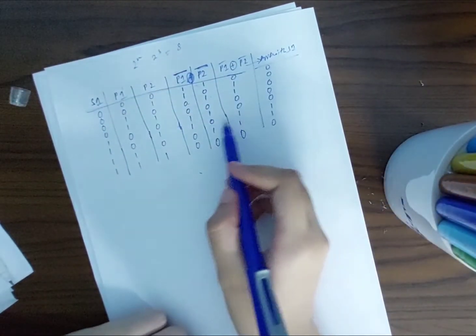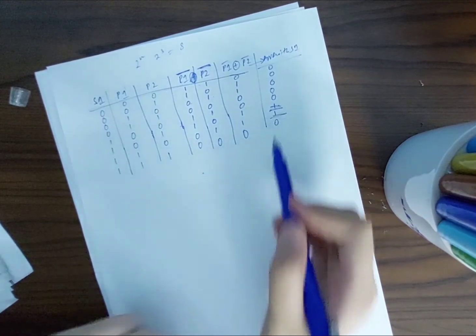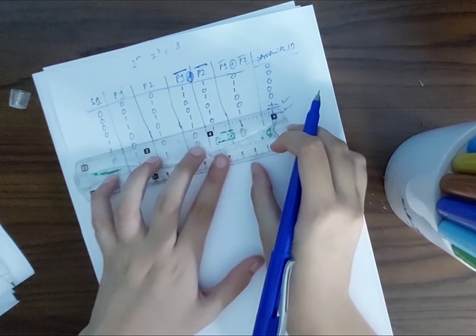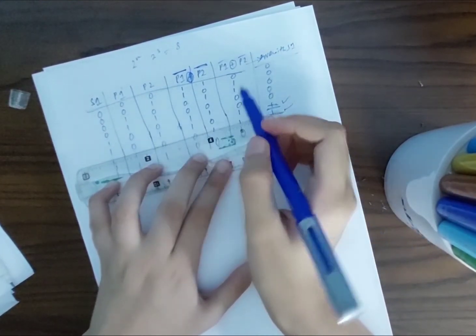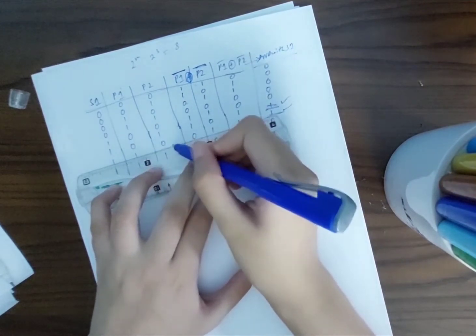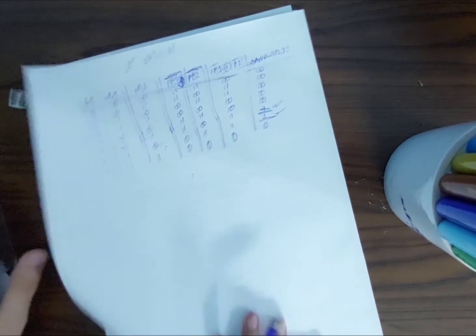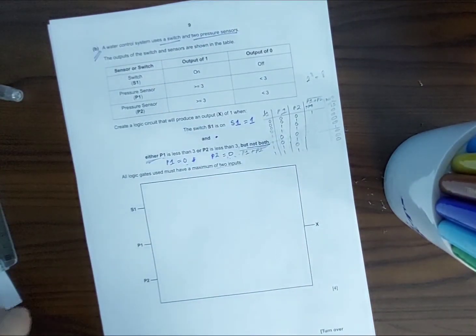So it gives an output of 1 when P1 and P2 are not the same. They are not both 0. That's why you can use an XOR gate. I hope it's clear enough.